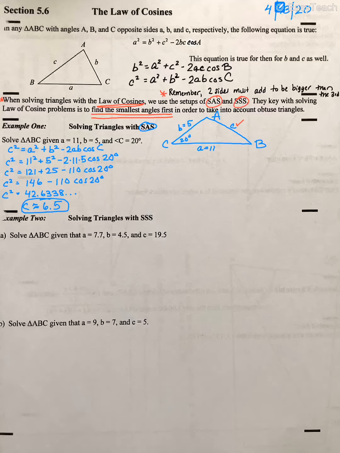Now, angle A or angle B? Which one should I find first? And your answer should be the smaller one. Find the smallest angle first. And so in this case, is angle A or angle B going to be smaller? We know that angle B is going to be smaller because it's across from the smaller side. So we're going to find angle B. So let's find our angle B.